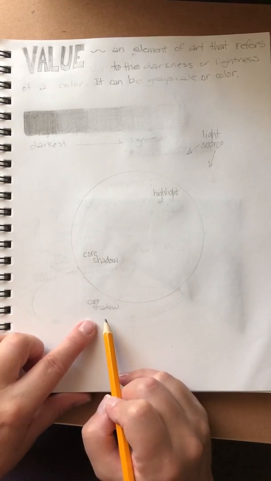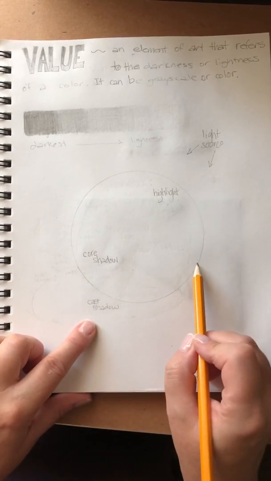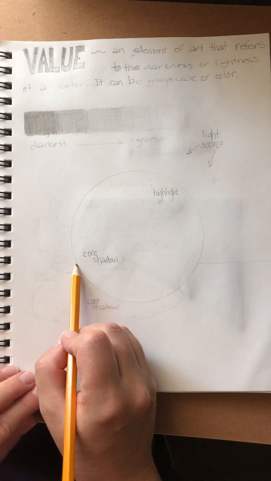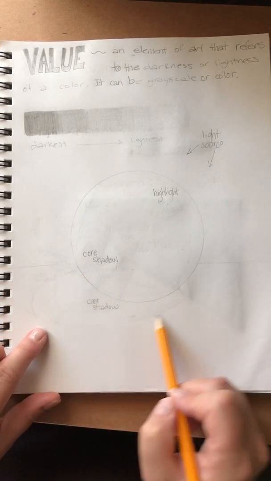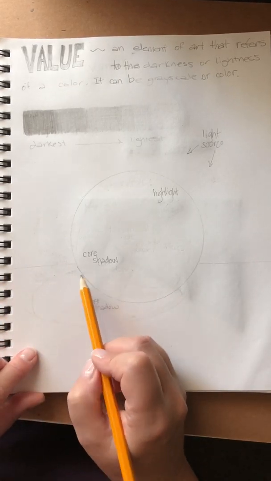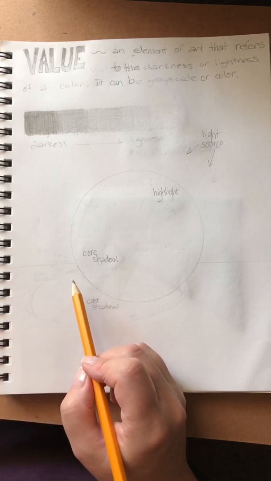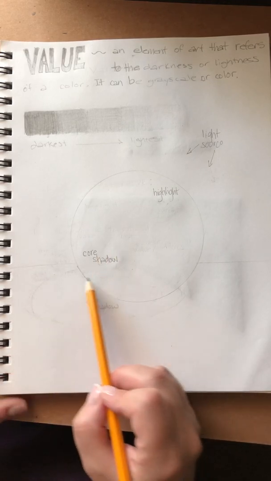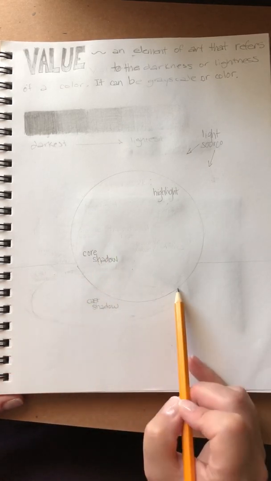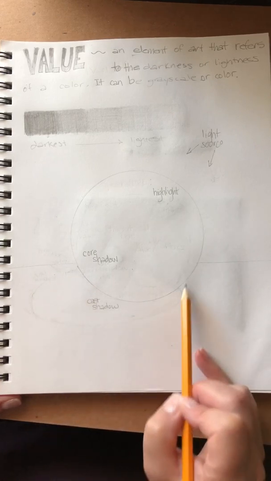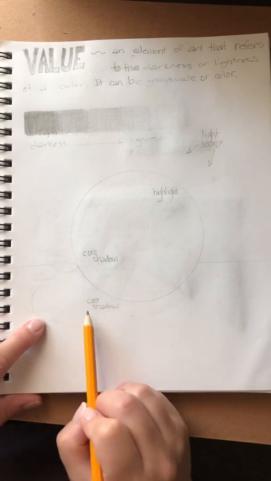Then we have our cast shadow, which is if this is on a table surface, we would have a shadow just like if you're standing with the sun behind you and you look at your shadow. So your shadow would be reflected on the floor or the sidewalk or the ground. So that's our cast shadow.